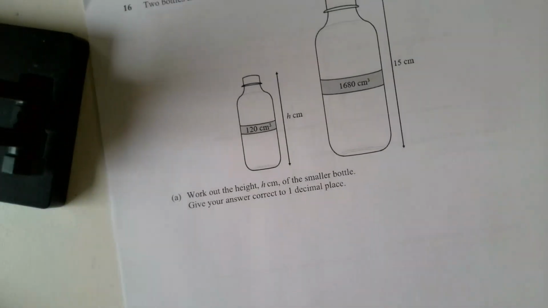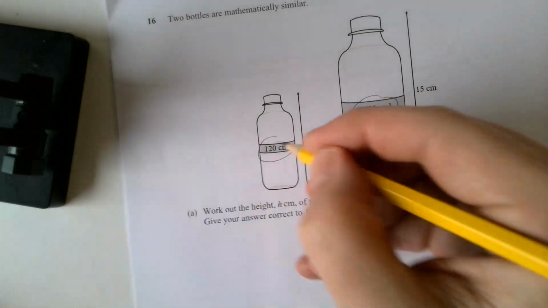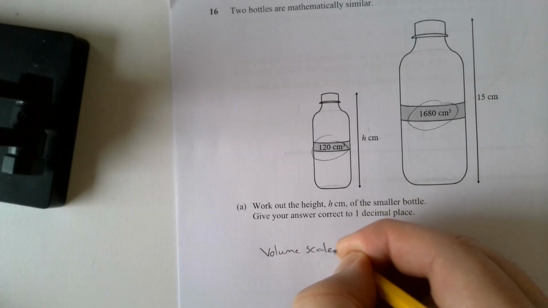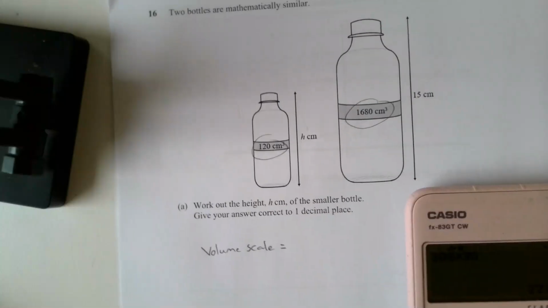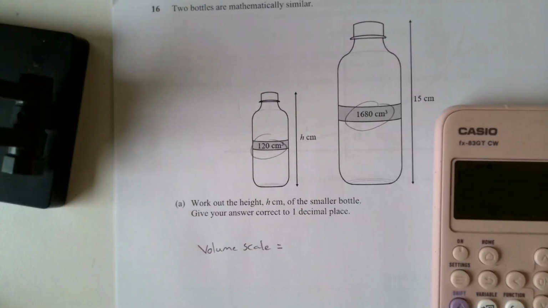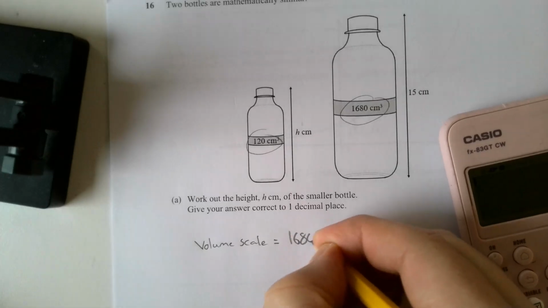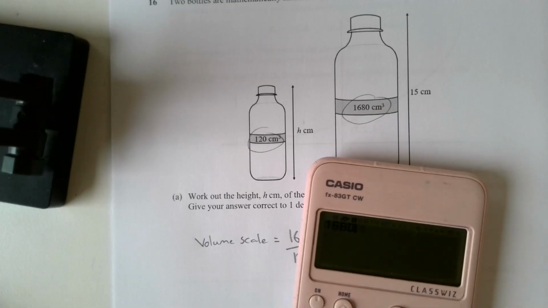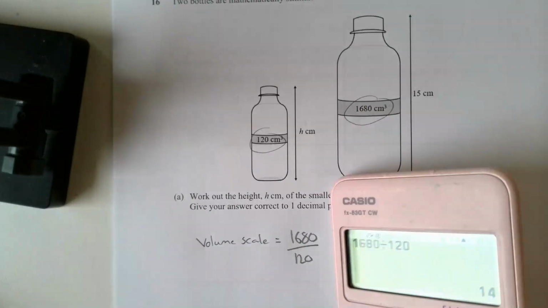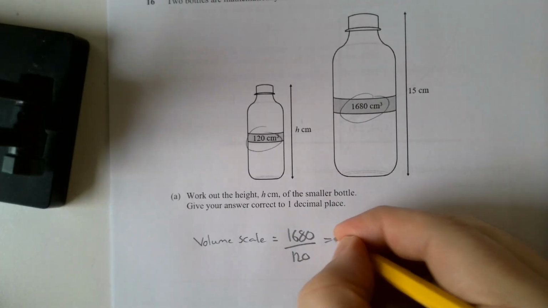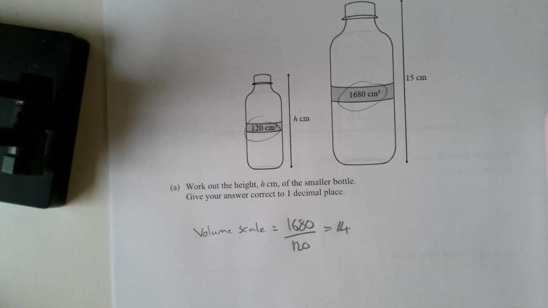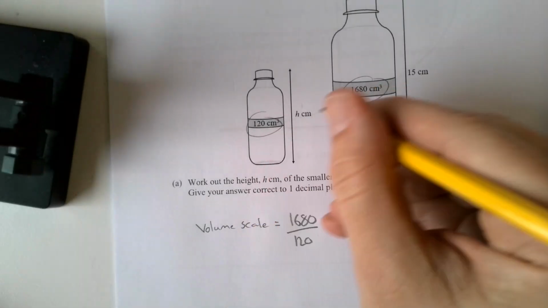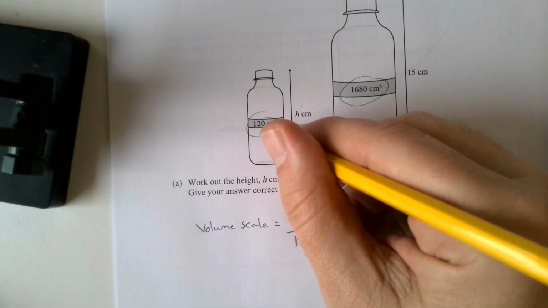Right, question 16. So I know the volume of this one and the volume of this one. So I could work out the volume scale factor. Now, because it's a volume, it's going to be 3-dimensional. So I suspect when I do 1,680 divided by 120, I'm going to get a cube number. Let's have a look. Divided by 120. Oh, I don't. I get 14. So that's not a cube number. So something I was sort of expecting, but even if it's not, I definitely know that's the volume scale factor because that one has got a volume 14 times bigger than this one.